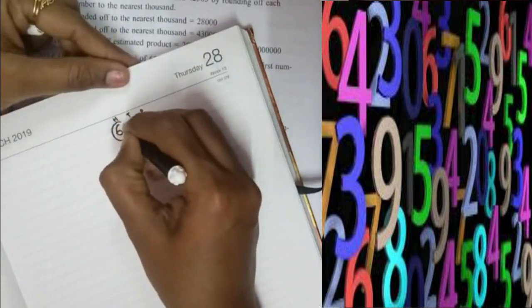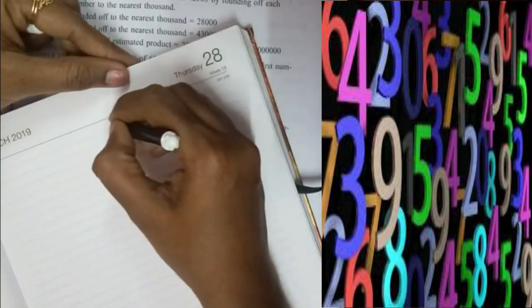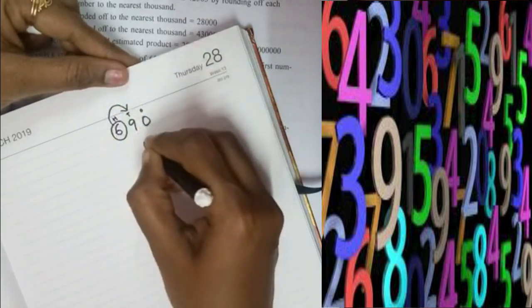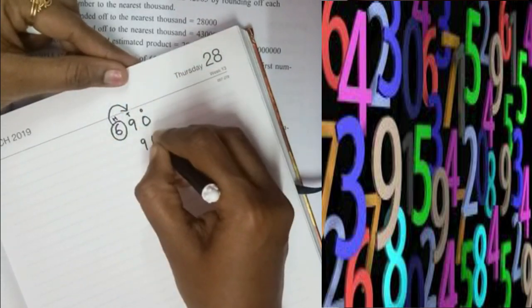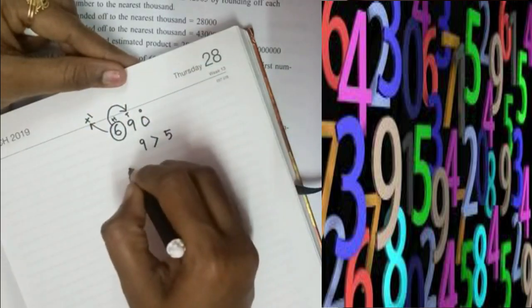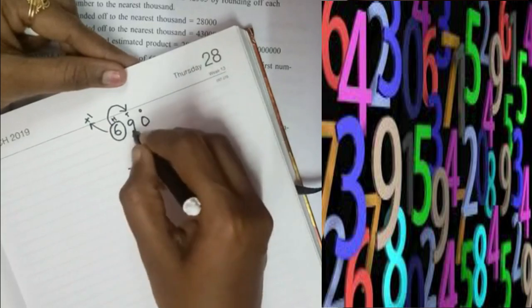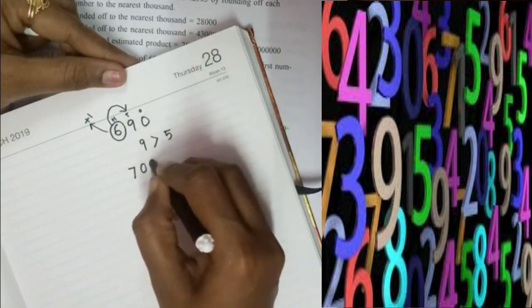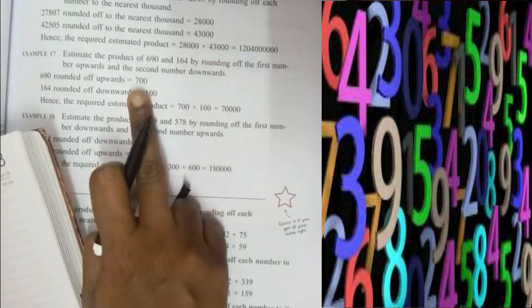So in the hundreds place you can see 6. To the right of the hundreds you can see 9. Of course 9 is greater. So what will you be doing? You'll be adding 1. So 6 plus 1 is 7 and 2 zeros. This is the answer they have given here, 700.